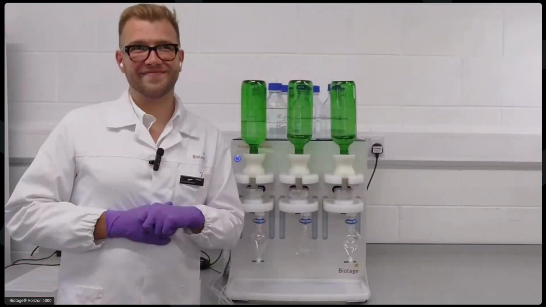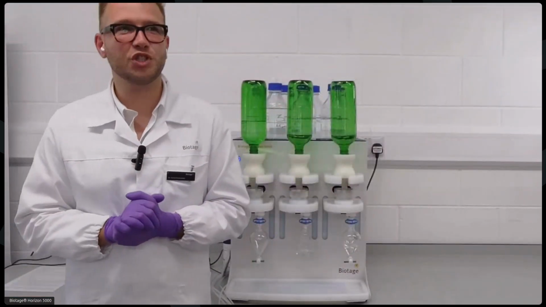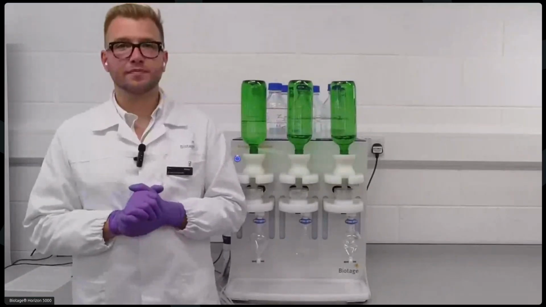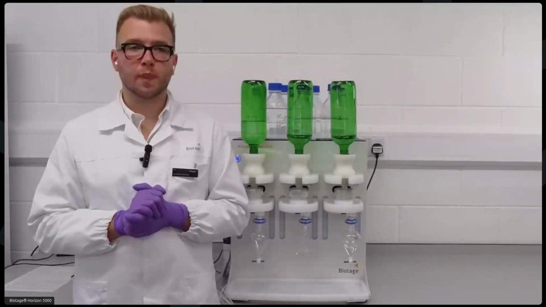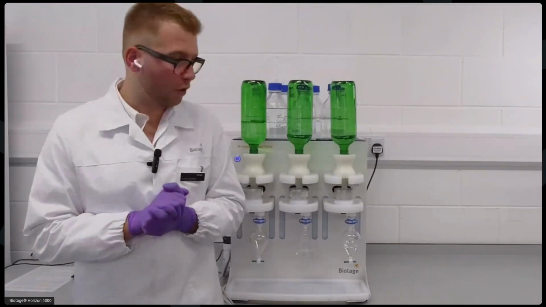Let's take another question whilst we're waiting. Sure. What is the smallest elution volume possible? So the smallest elution volume possible will be 1 milliliter.